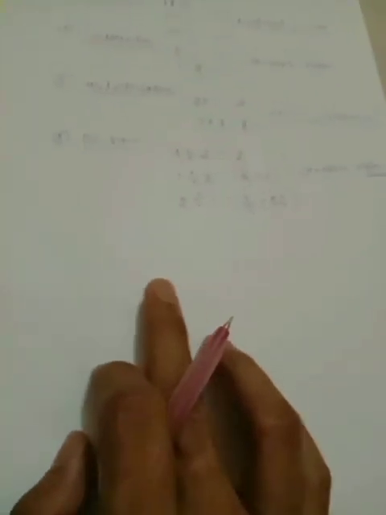So it doesn't follow closure property under division. Subtraction doesn't follow, multiplication follows, and division doesn't follow.